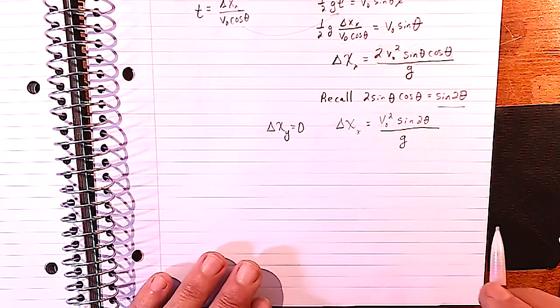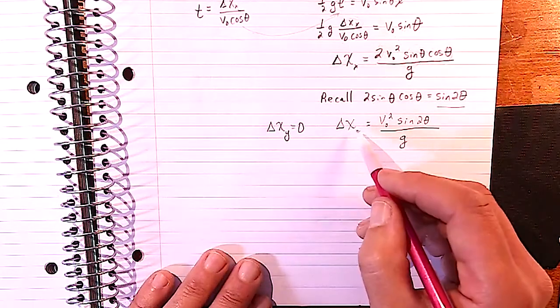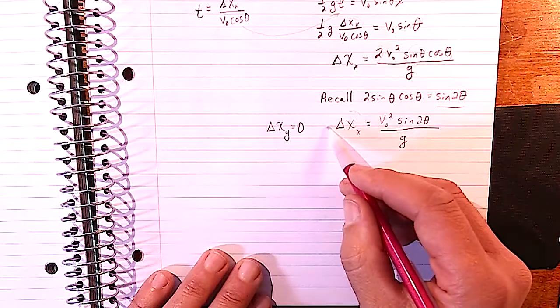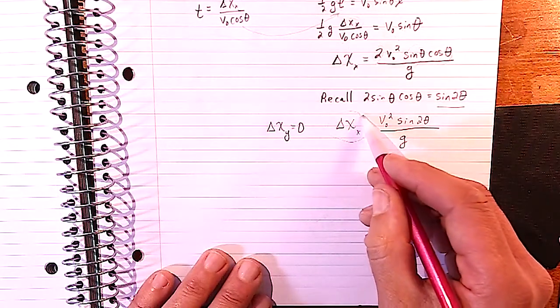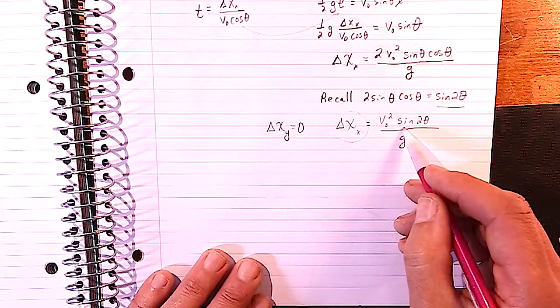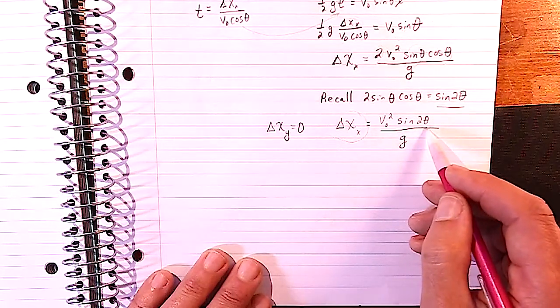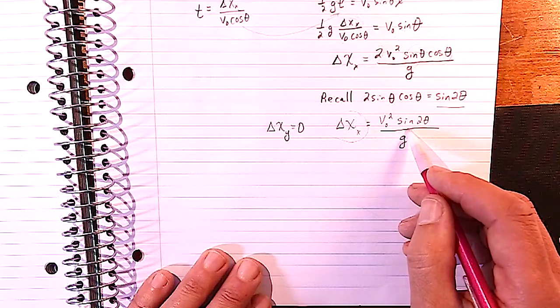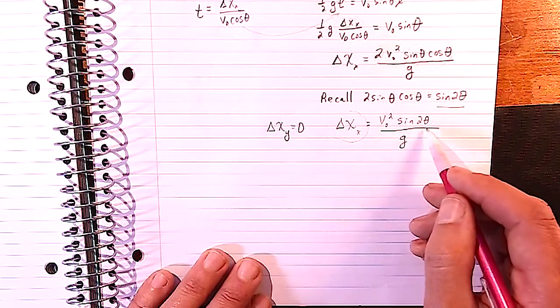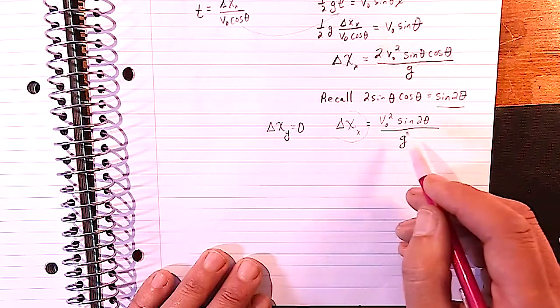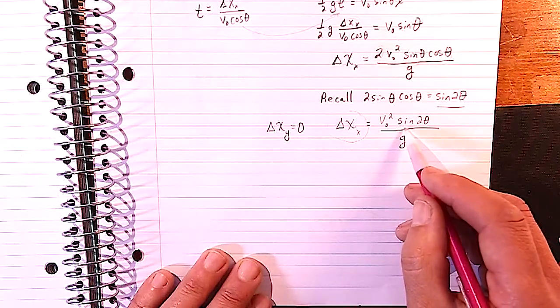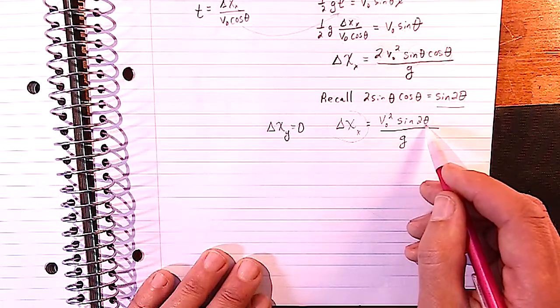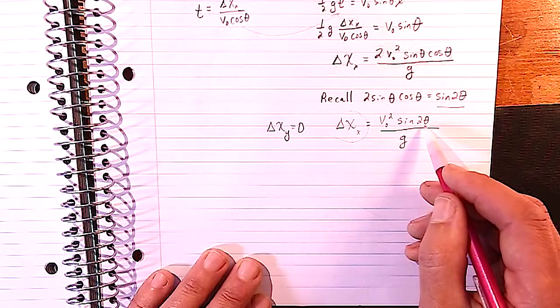But I want to point out something that's interesting. When do we get our maximum horizontal range? Well, what's the largest value we can have taking the sine of a number? That's going to be 1. Well, the sine of what is 1? 90. So sine of 2 times 45 gives us 90.